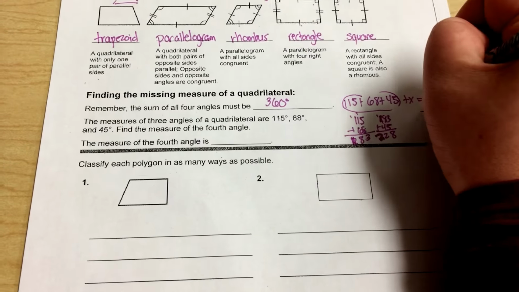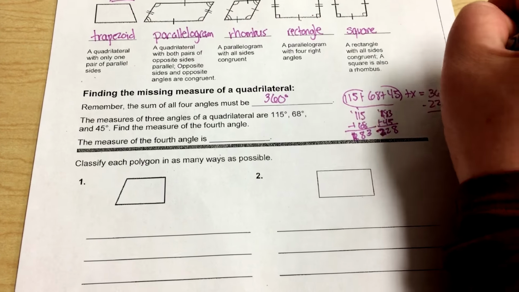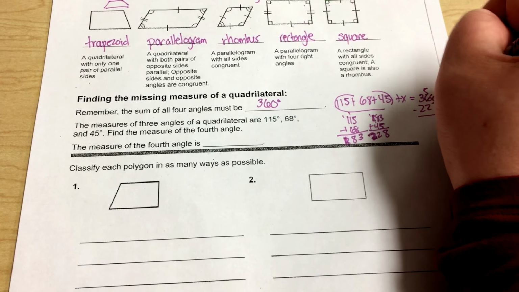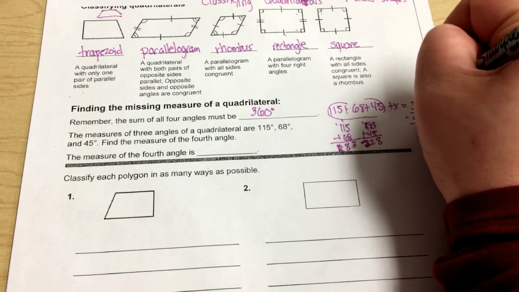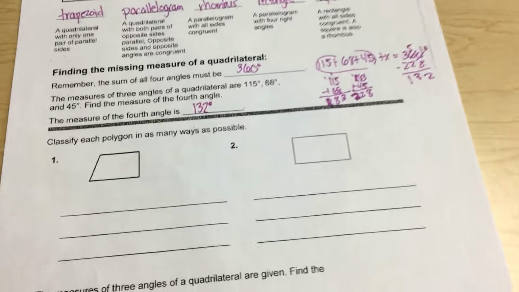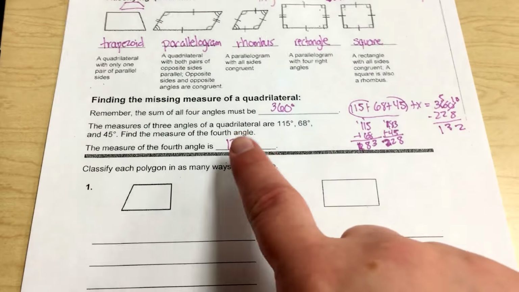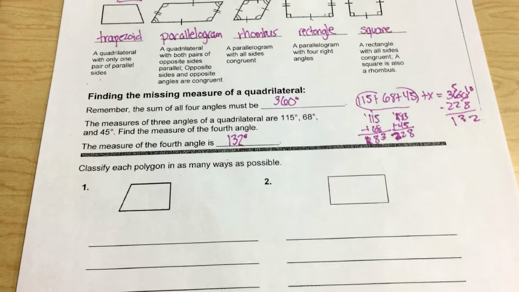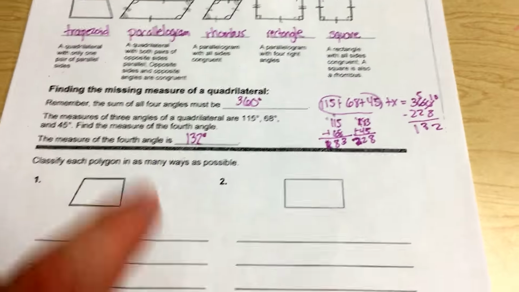So 360 minus 228. 10 minus 8 is 2. 5 minus 2 is 3. 3 minus 2 is 1. It's going to leave me with a 132-degree angle. I'll know that's right if I go back and I add it to all these three other numbers and end up with 360 degrees. And make sure you're writing that degree symbol.